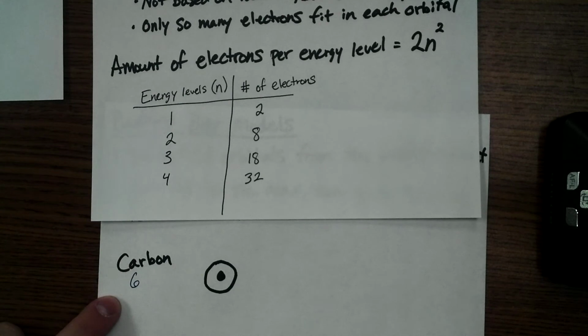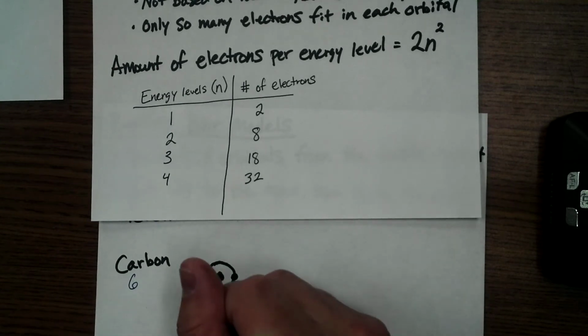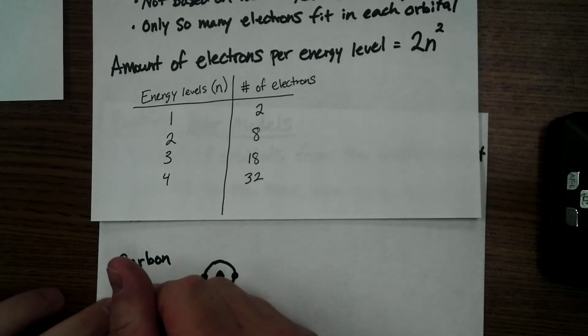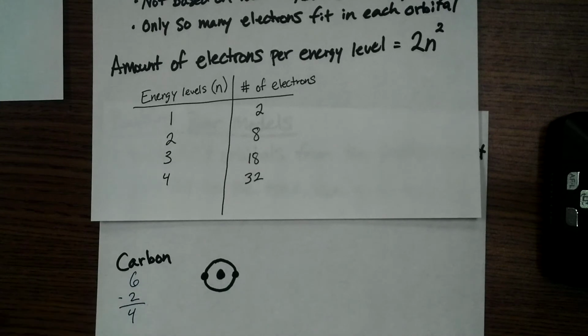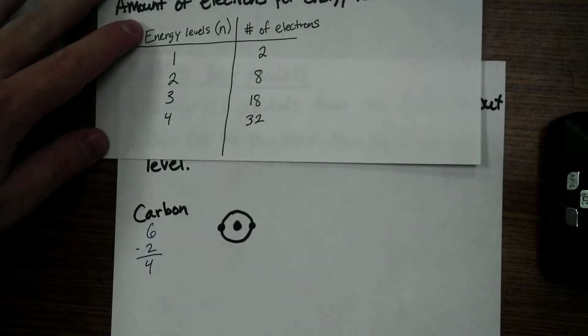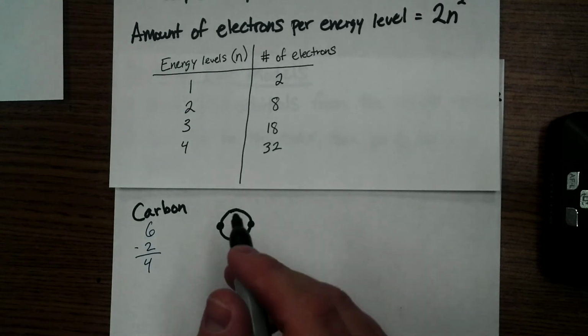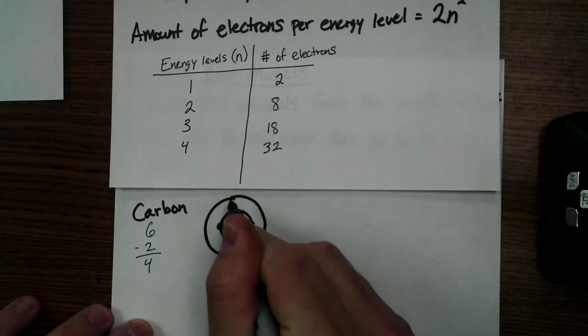Well, we have 6. So our first 2 electrons, I'm just going to put there and there, 2 electrons. Now, it starts with 6. The first ring can hold 2. So 6 minus 2, we have 4. All right, 6 minus 2 means we have 4 left. Well, that means we're going to need another ring. So we're going to draw another ring.